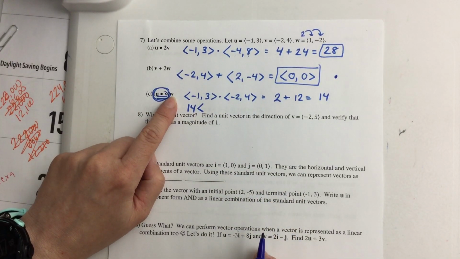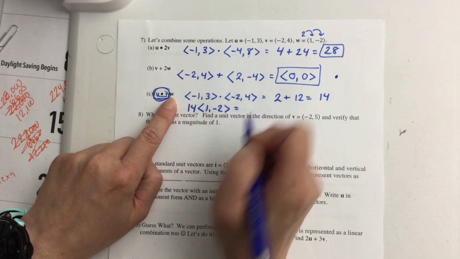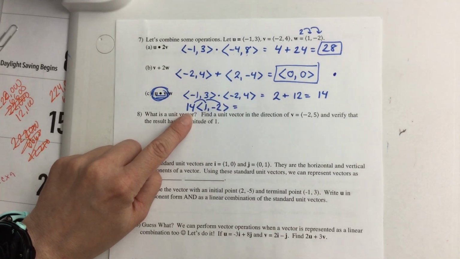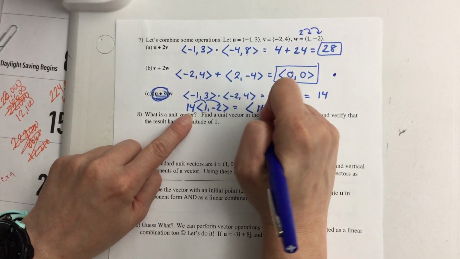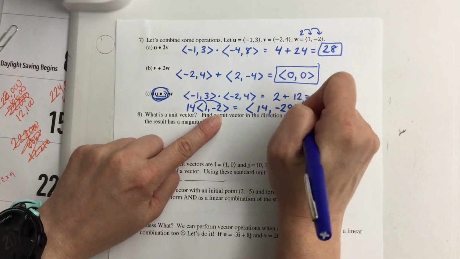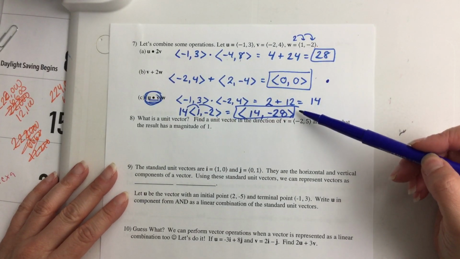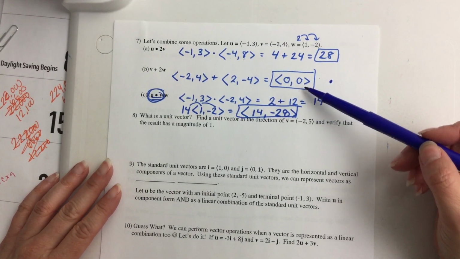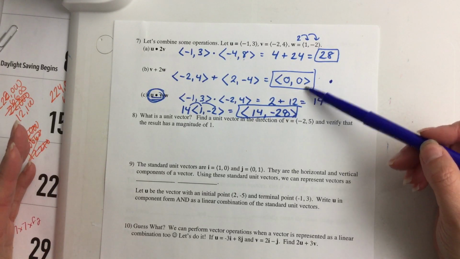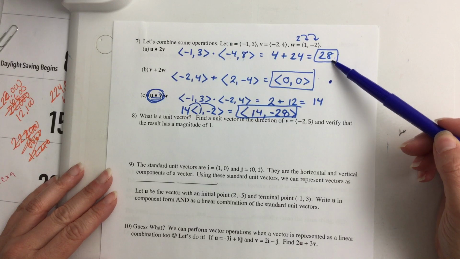I still have to multiply by w, and w is a vector in component form. So now I'm going to go ahead and distribute the 14. 14 times 1 is 14. 14 times negative 2 is negative 28. So one thing to notice is when you are doing vector operations, there are times where your solution will be a component form of a vector. There are times where your solution may be just a single number because you are doing dot products.